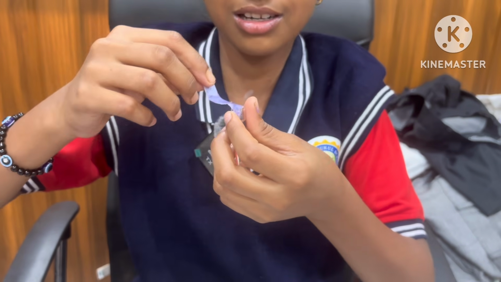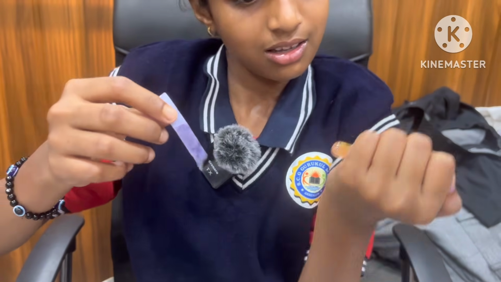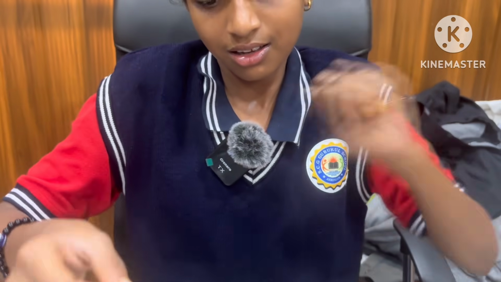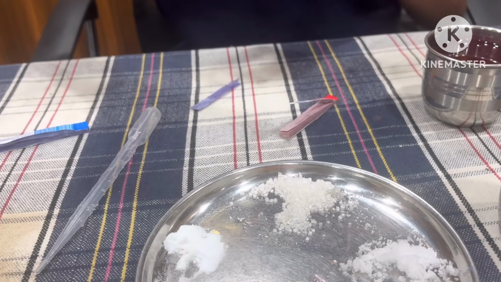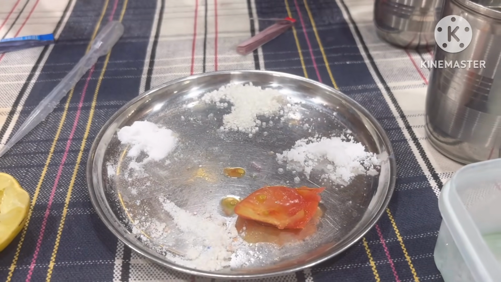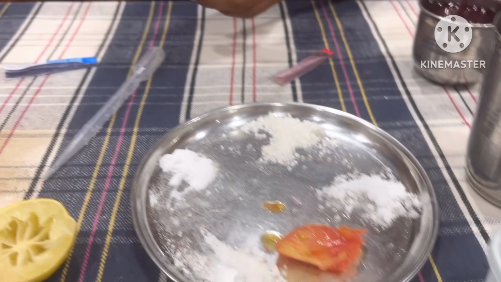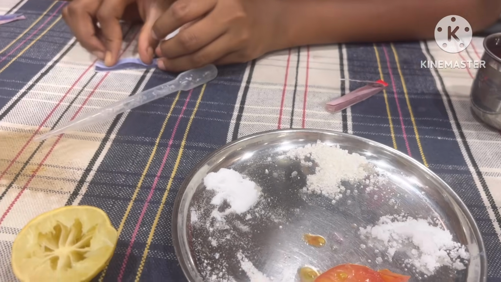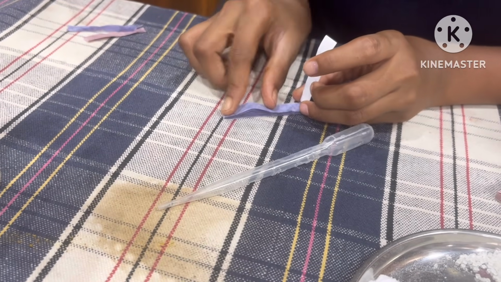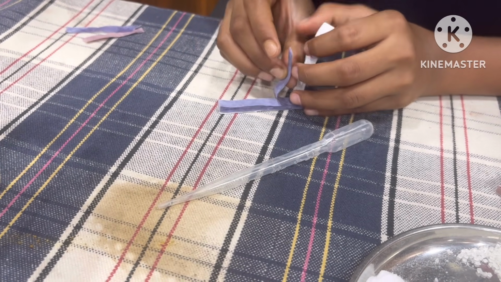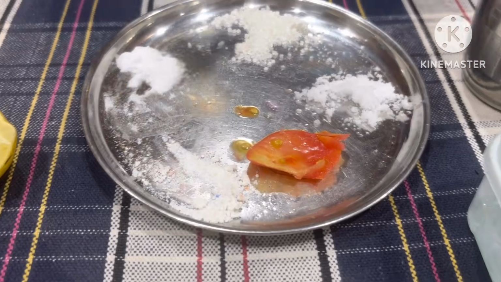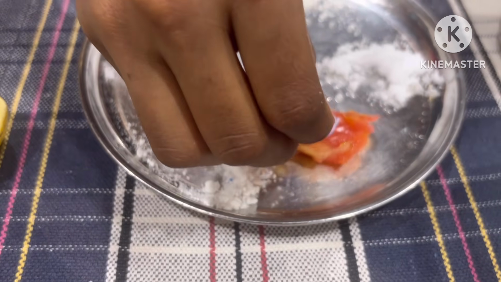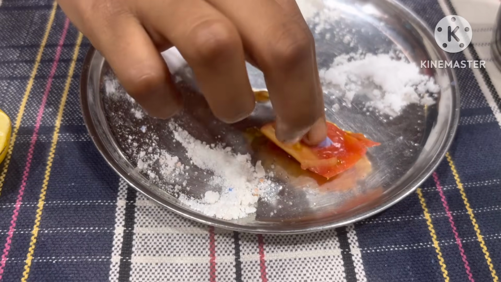Why is it not turning? So now take a well-mixed tomato and dip directly in the fruit only. No need of solution. Just take another piece of blue litmus paper and dip it directly in the juice of tomato. Just show it here.